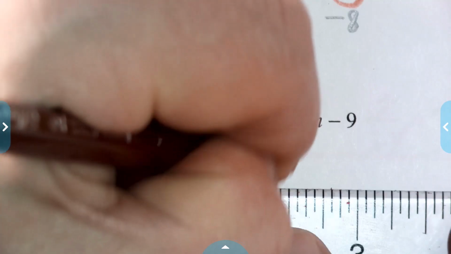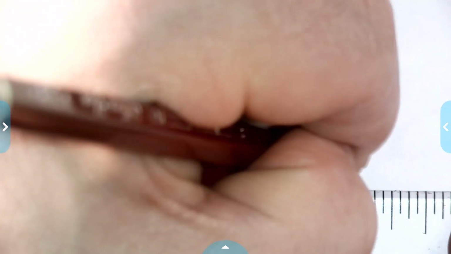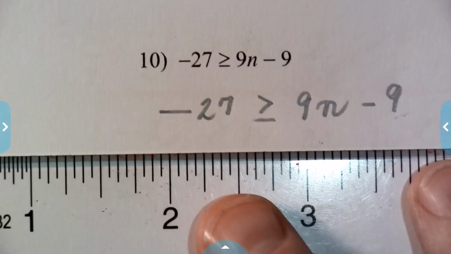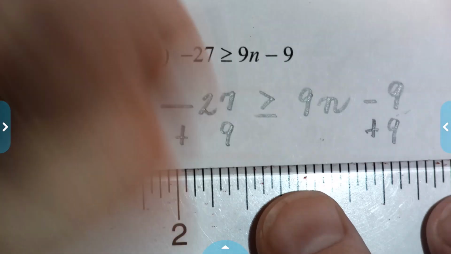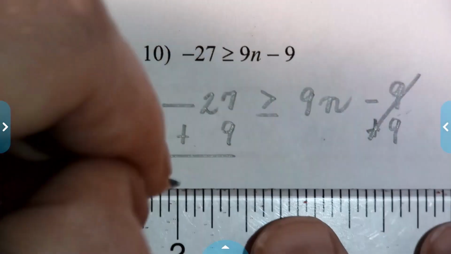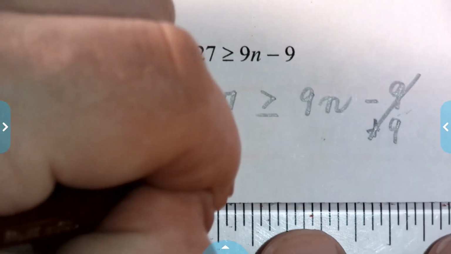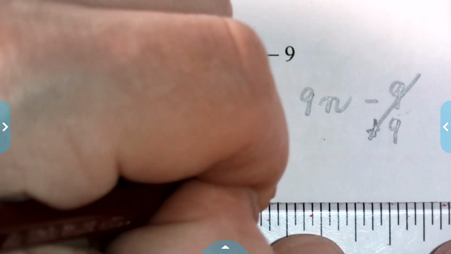All right, here we go. Last one. We have negative 27 greater than or equal to 9n minus 9. You can tell already that we're going to end up having this reading right to left situation going on. Just keep that in mind so you don't make any mistakes. All right, so what we're going to end up with, cancel those 9s out. What we're going to end up with over here is minus 18, or negative 18, is greater than or equal to 9n.